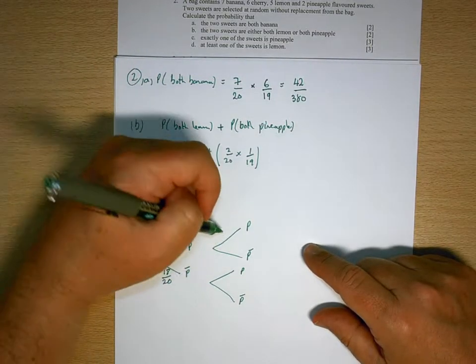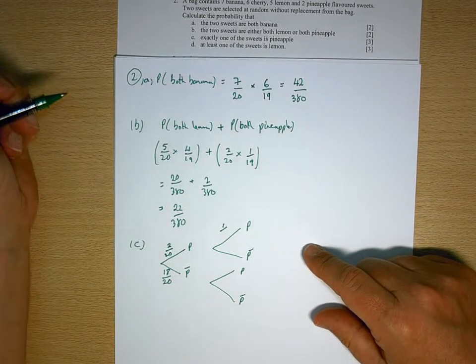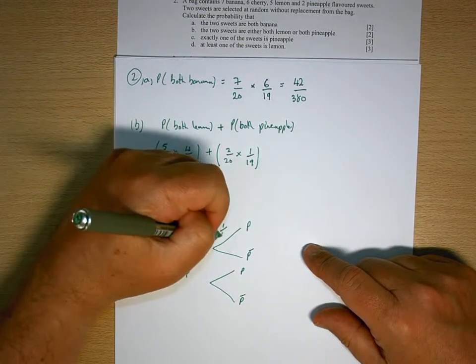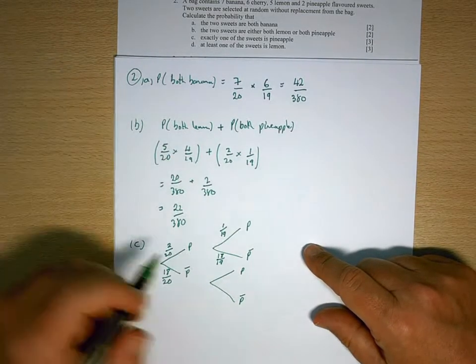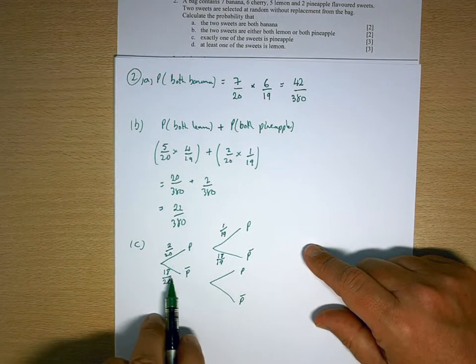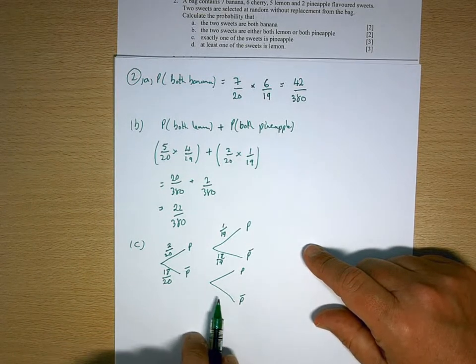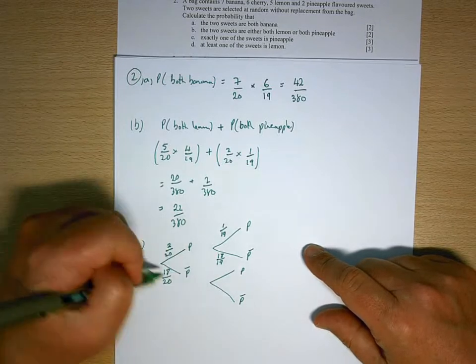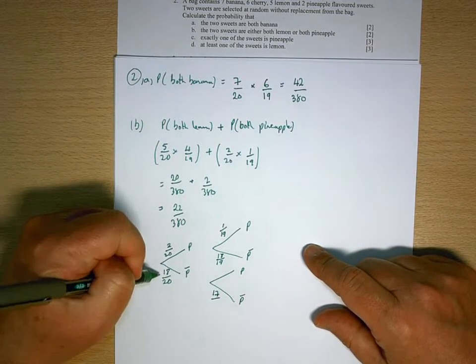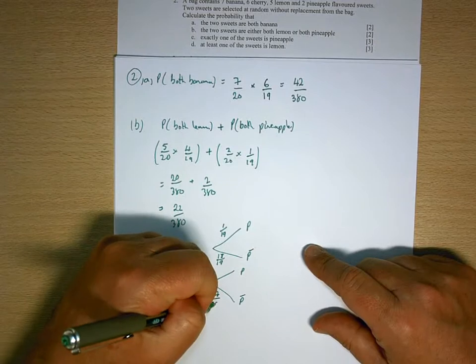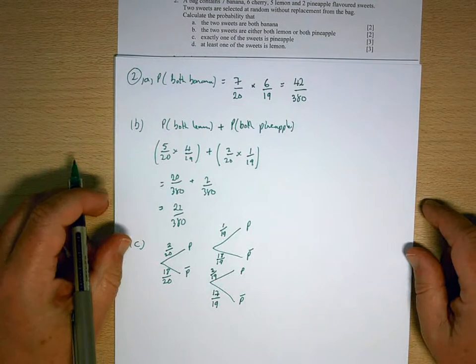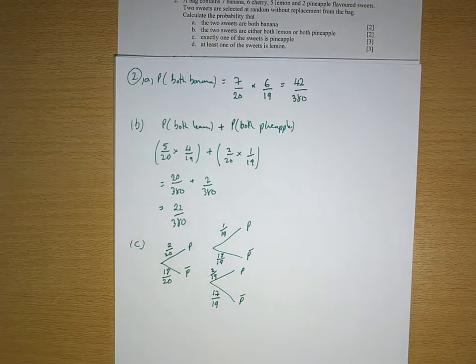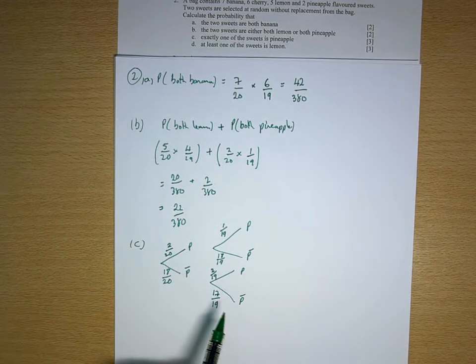If the first one's pineapple, the second one being pineapple is 1, because one's already been selected, out of 19. So this will be 18 out of 19. And for this one, if the first one is not a pineapple, the second one not being a pineapple will be 1 less, because the first one was not a pineapple, out of 19, which makes that 2 out of 19.